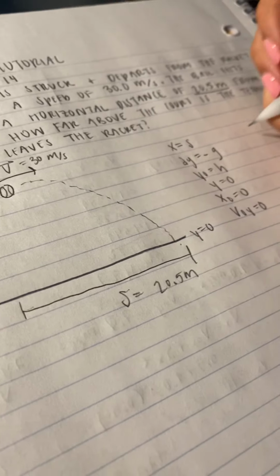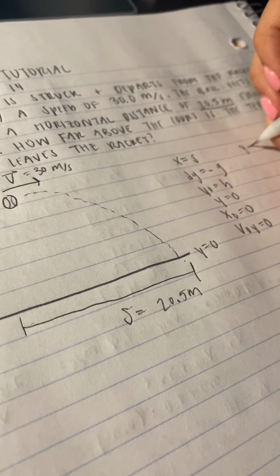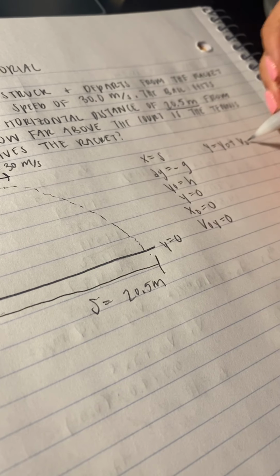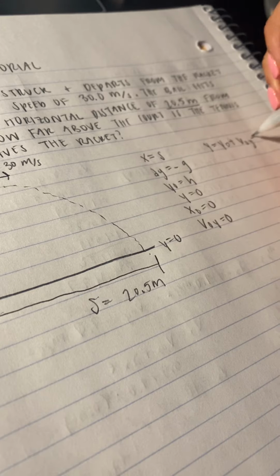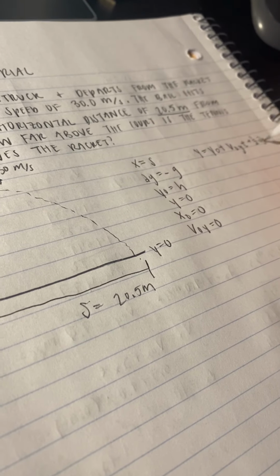Okay. And then we could start with an equation that has all of these variables in it: y equals y naught plus v naught y t plus 1/2 a y t squared.